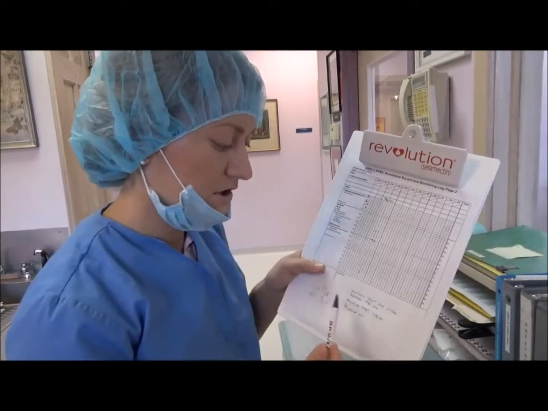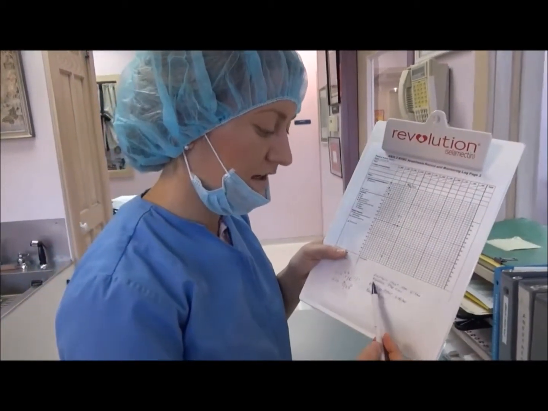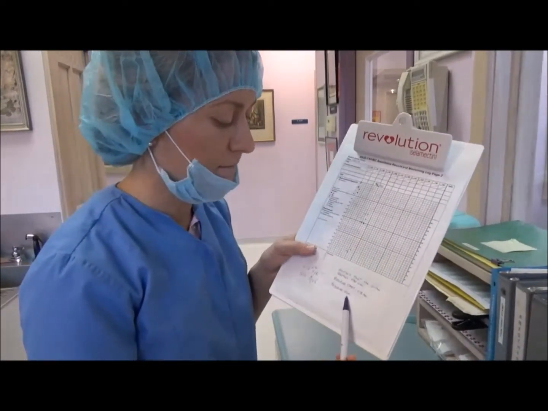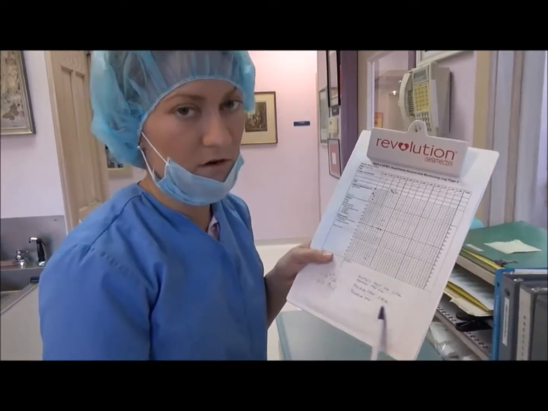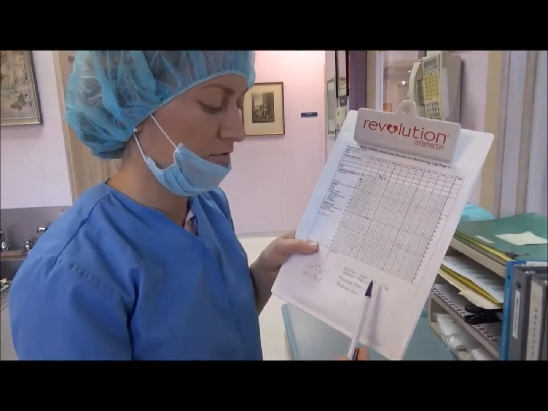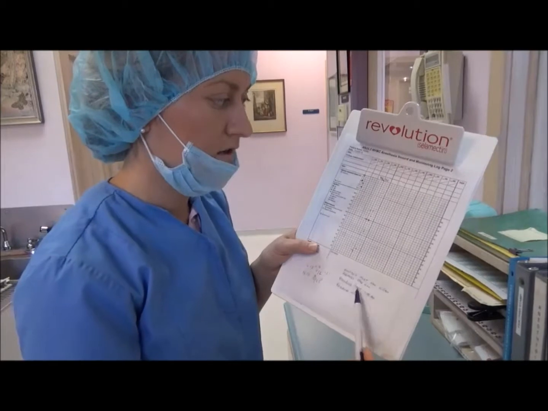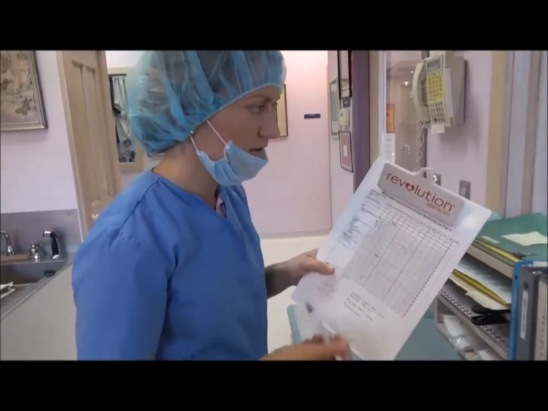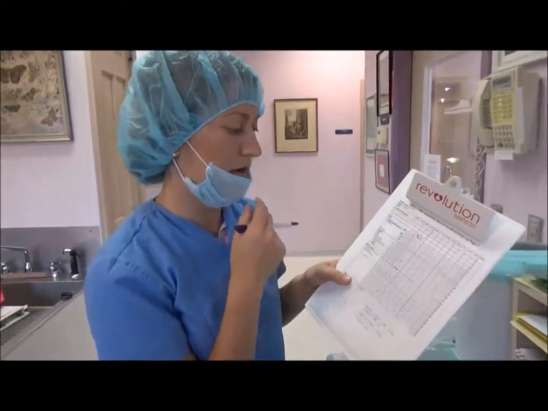Other things that you want to chart, of course, your anesthesia start time, anesthesia stop time, and then your procedure start and stop time. On here I make my rough notes, and then in the computer system we actually have a more detailed form. We'll input these numbers, and then I'll also scan in this form once it's completed. So it's been about 5 minutes and we're ready to check on our patient.